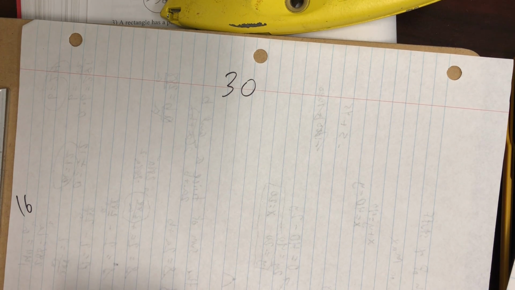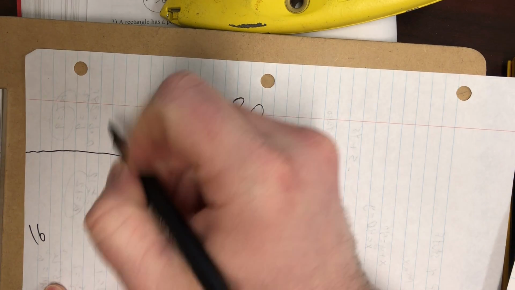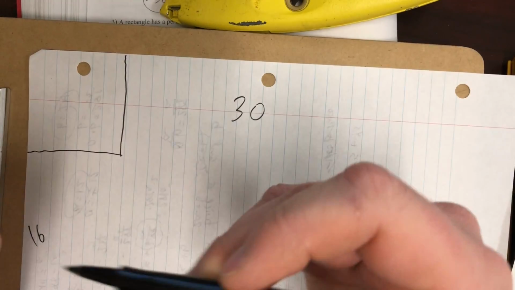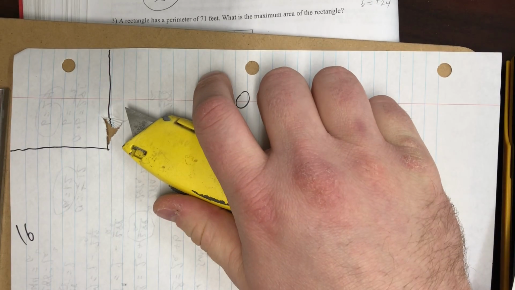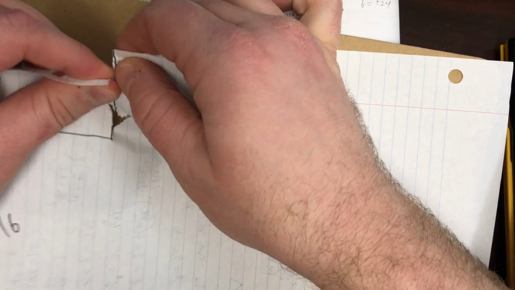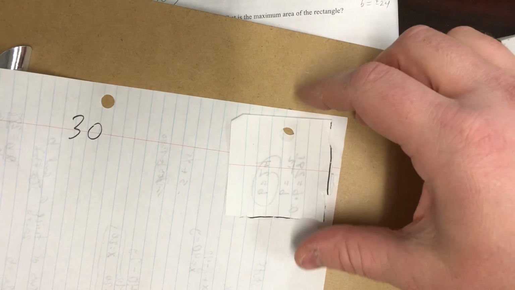Well, it says, by cutting squares of equal sides from the corners. Okay, well, let's try that. Let me cut a square out of the corner. So I'm gonna cut, just pretend with me that that's a perfect square, okay? I'm just gonna tear. So I cut a little square out of that corner. Now I gotta cut the same square out of each corner.